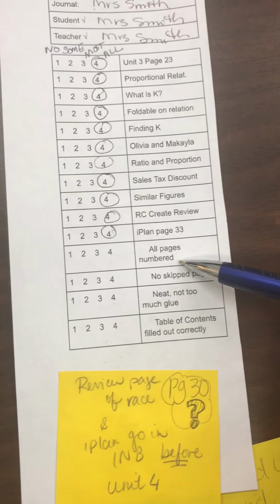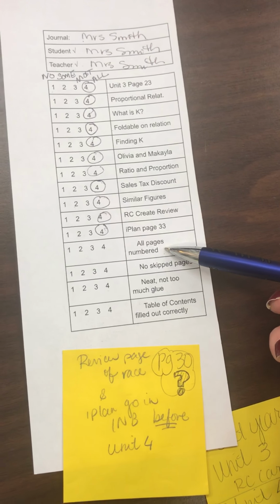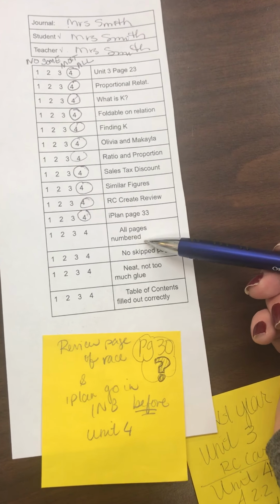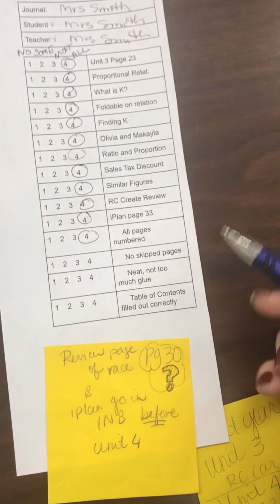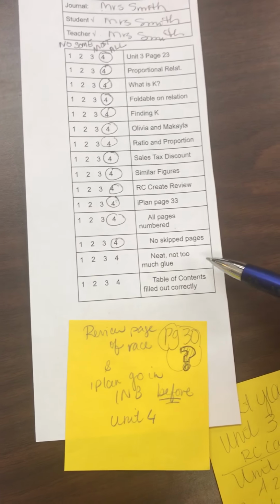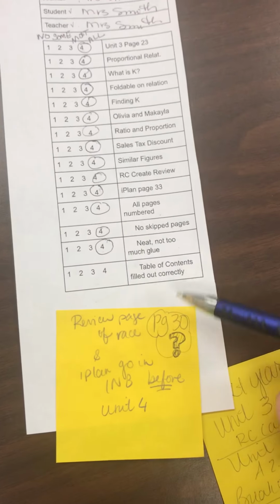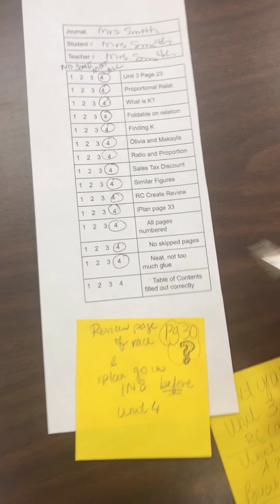So now, were all my pages numbered? Pause, go through while I'm talking and check. Were all the pages numbered? No skipped pages. Hate skipped pages. Neat, not too much glue. Did the pages turn easily and you could see everything easily? Table of contents filled out. That's going to get a lot of people.